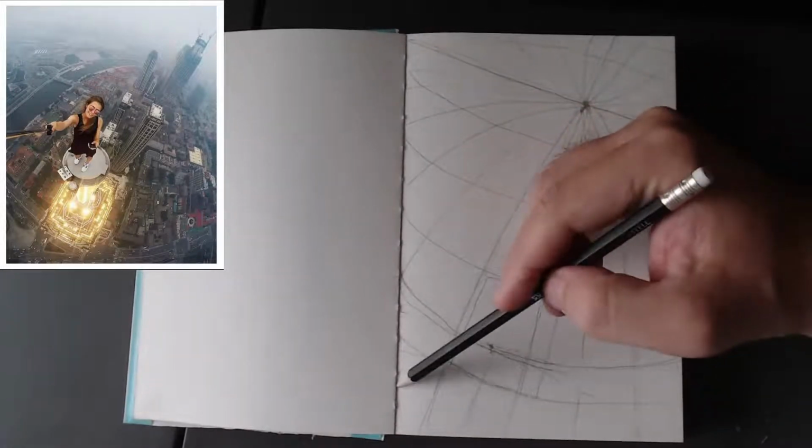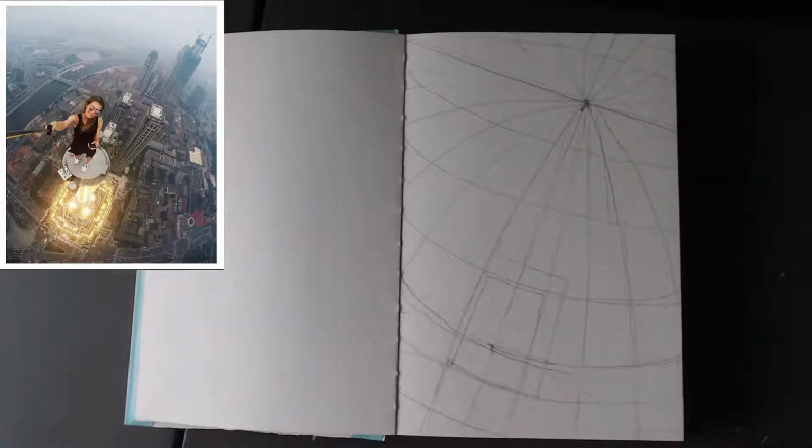And again, it's the thing with freehand drawing that it's not perfect. Sometimes it's odd, but it's close enough.